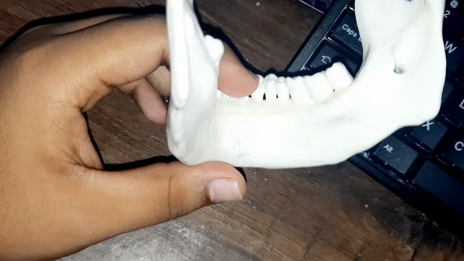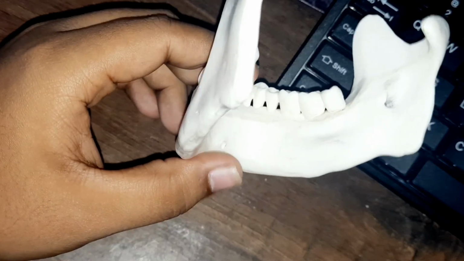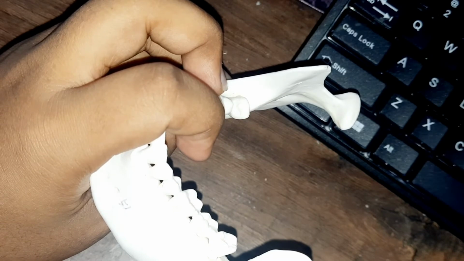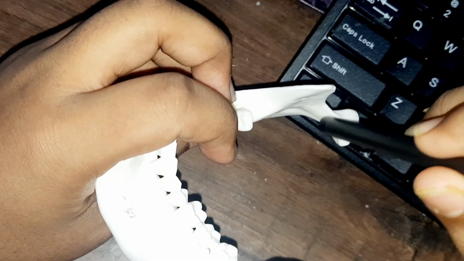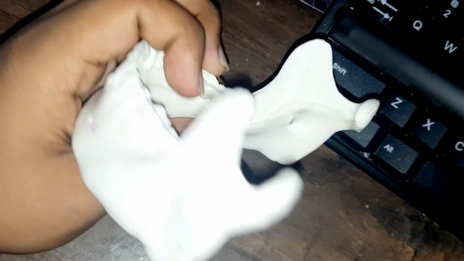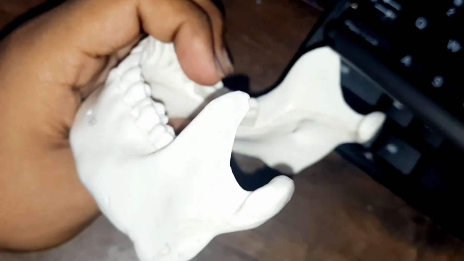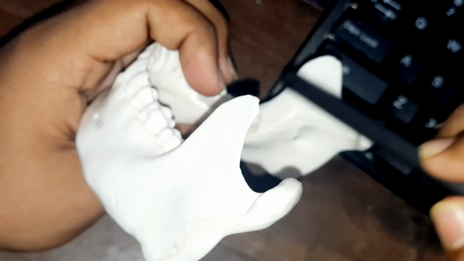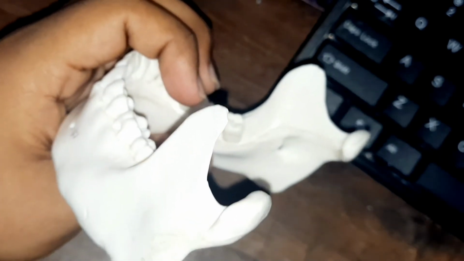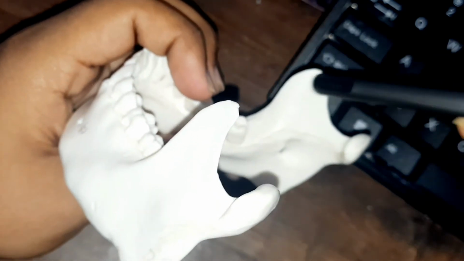Now similarly, if you will see the inner surface, the muscle attachments, in the neck part, this one is the neck of the condylar process, and here a muscle known as the lateral pterygoid muscle is present. And as we discussed earlier in the outer surface, similarly in the inner surface, in the coronoid process, there is the attachment of the temporalis muscle.